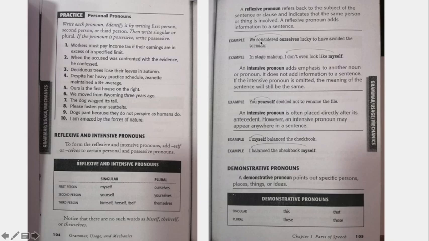An example would be, we considered ourselves lucky to have avoided the tornado. The reflexive pronoun here is ourselves. It is reflecting the pronoun we. Ourselves is actually the reflection of the pronoun we. Another example is, in stage makeup, I don't even like myself. So myself here is a reflection of the pronoun I.